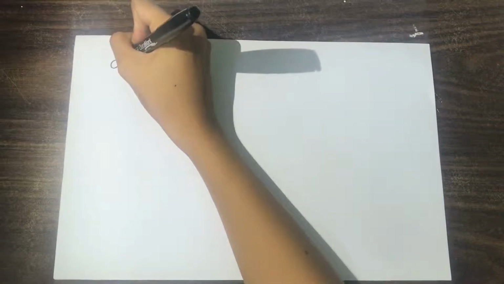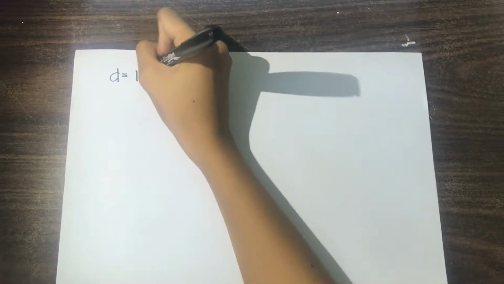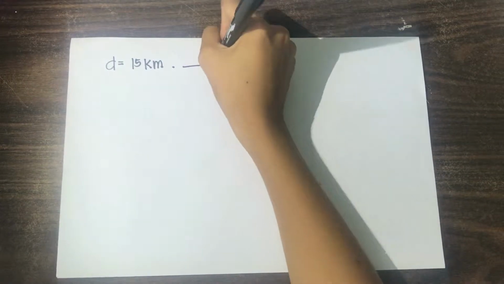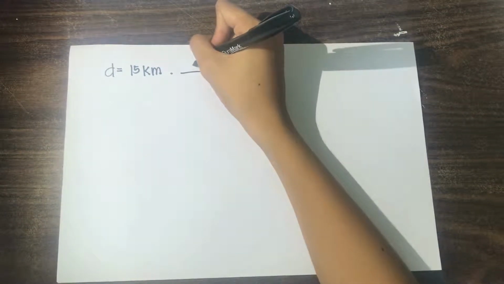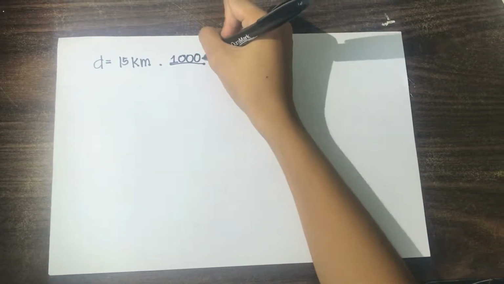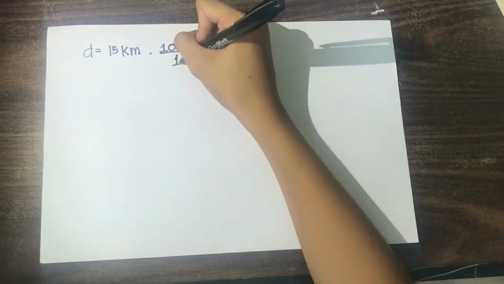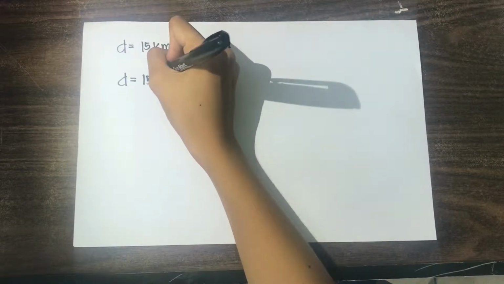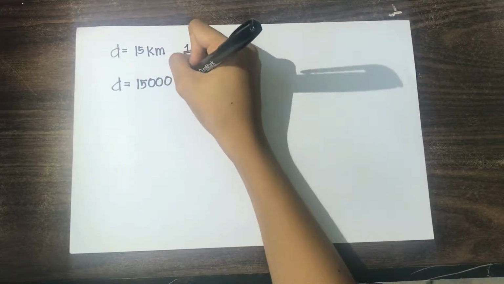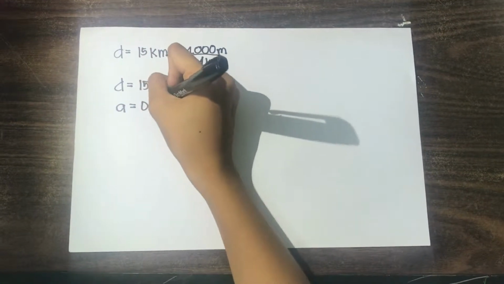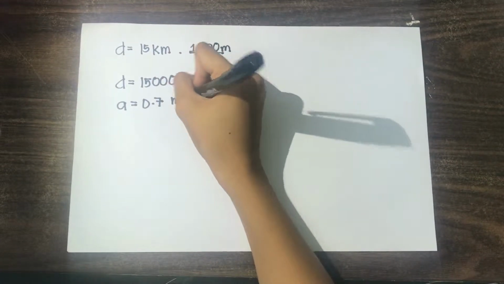Given the distance of 15 kilometers, convert it to meters. And the acceleration of 0.7 meters per second squared.